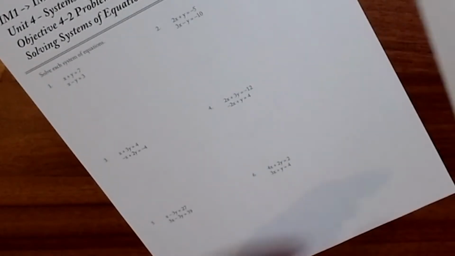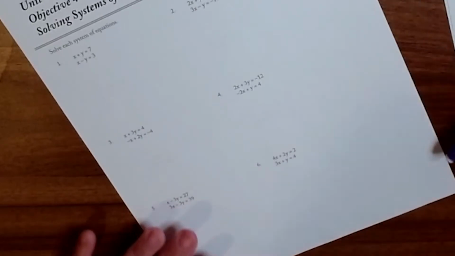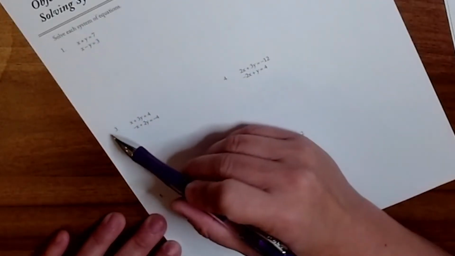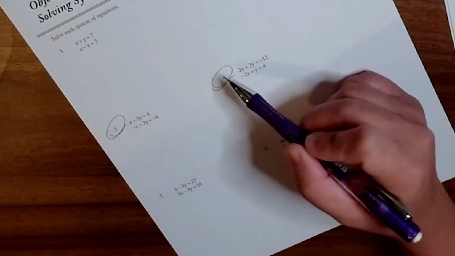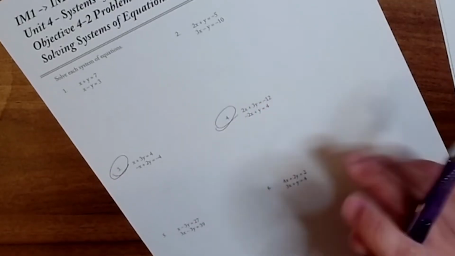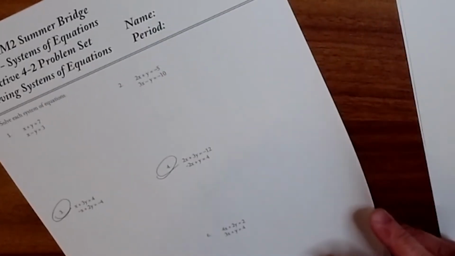You can use elimination or substitution, but I will say this. I would say quite often you will use elimination more than you'll use substitution. So let's look at 3. Let's look at 4. And let's look at 8. And let's look at 10. And you can get fractions.